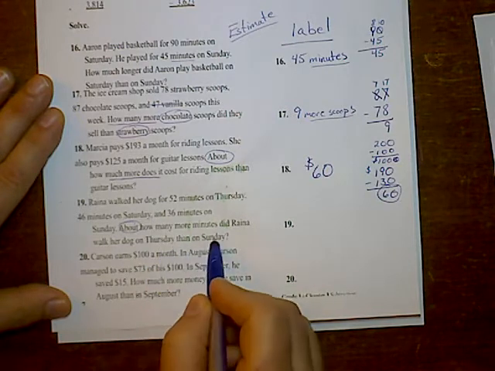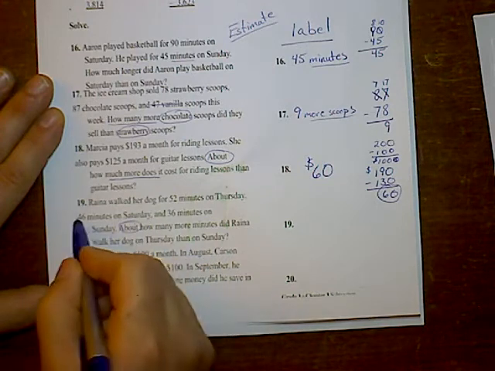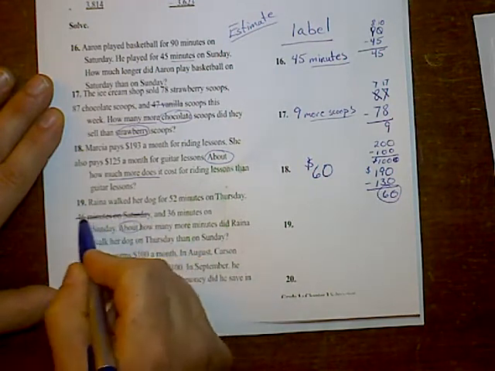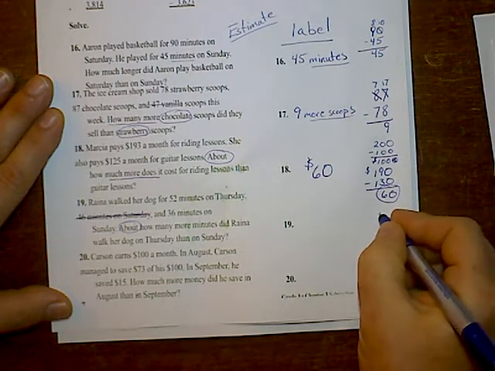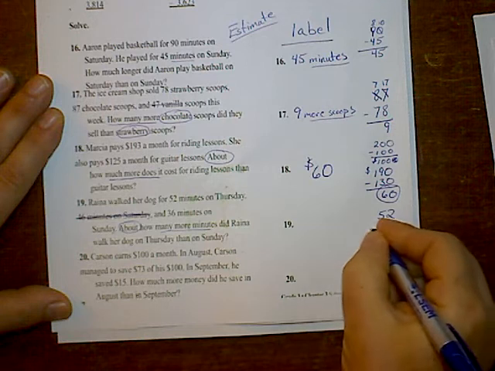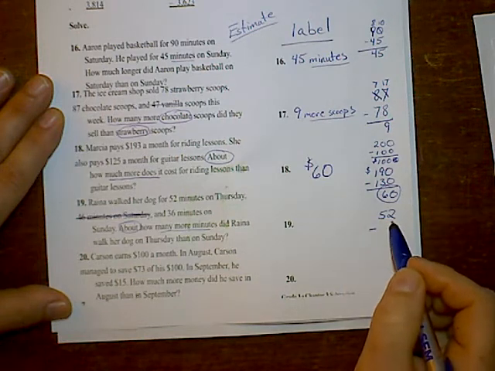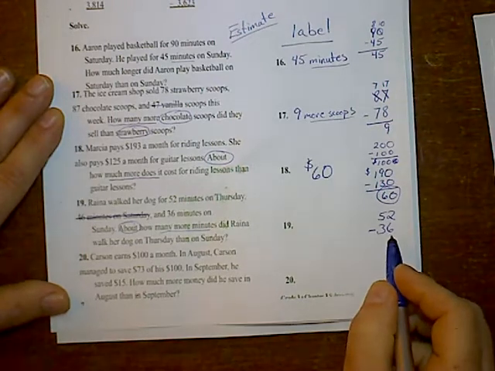I'm only worried about Thursday and Sunday. So where it says 46 minutes on Saturday, I don't really need to worry about that. So 52 minutes. And it says how many more, so we're comparing, so we know we're going to subtract. 52 minutes minus 36 minutes would be the actual problem.